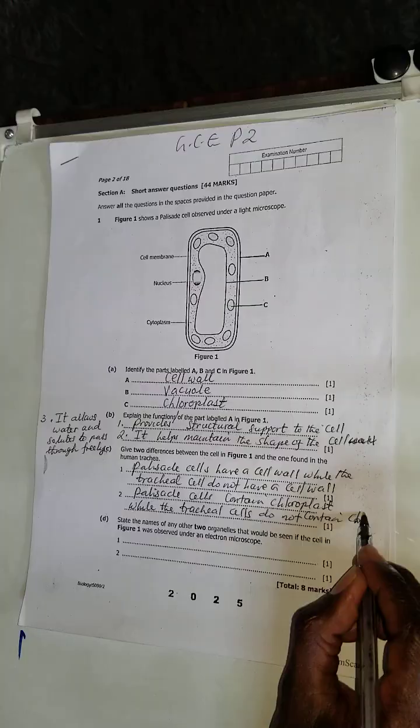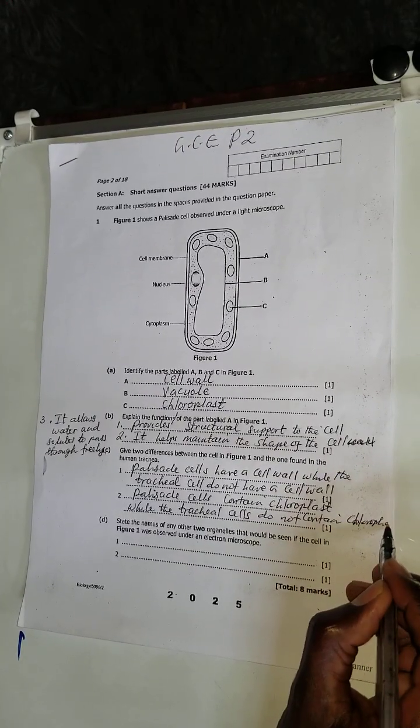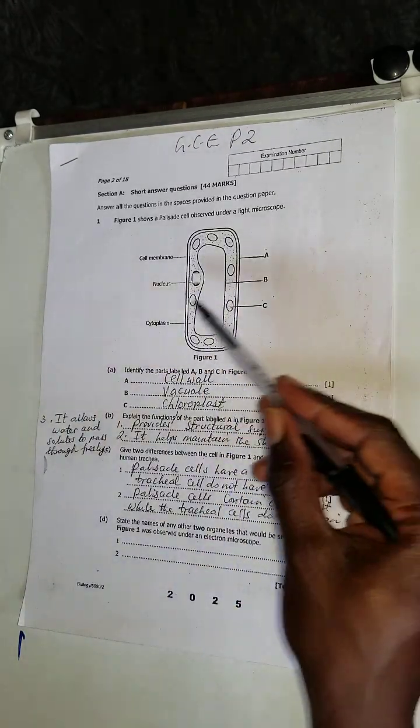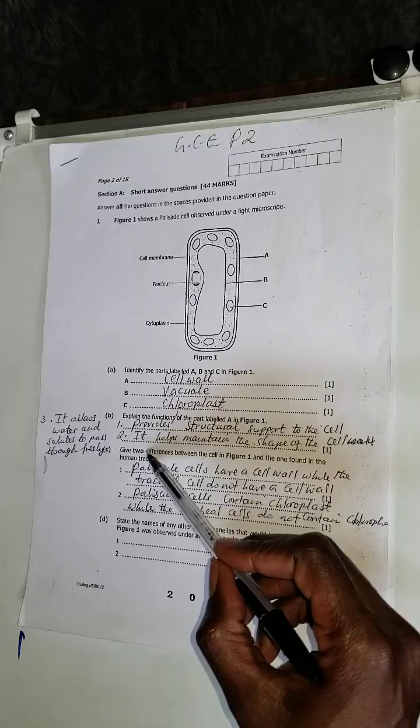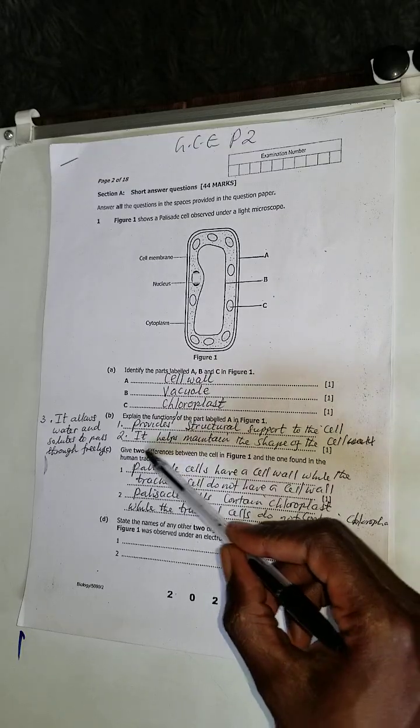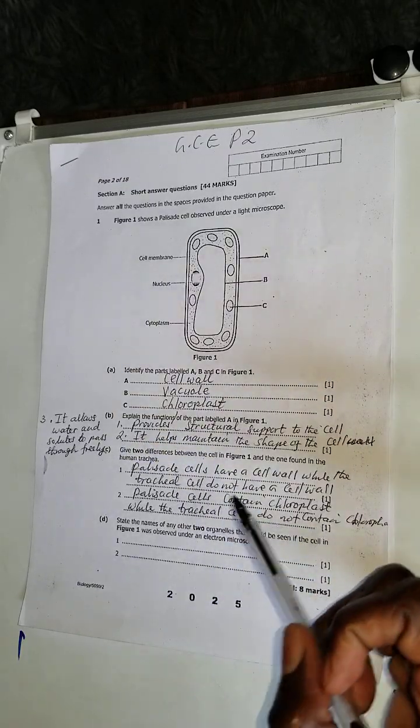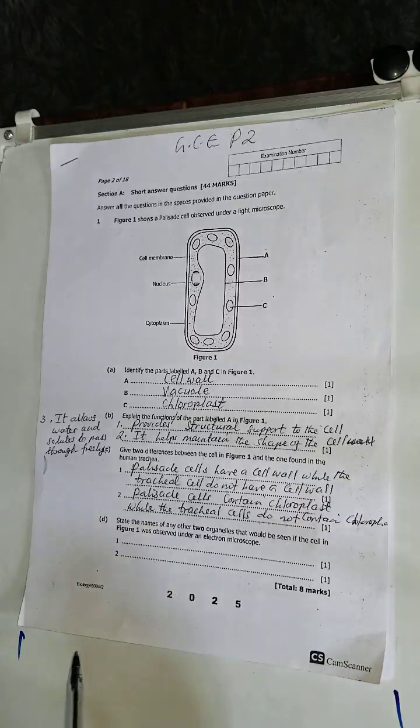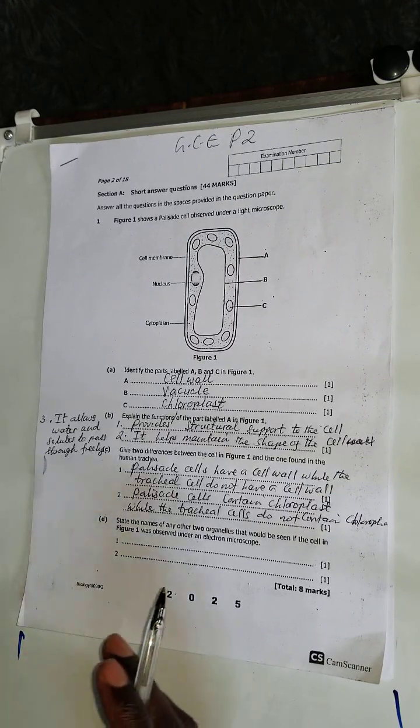So that is what you need to remember. Of course, the figure here shows a plant cell, while the cells found in the human trachea are simply animal cells. That could have been another difference that you could have highlighted.